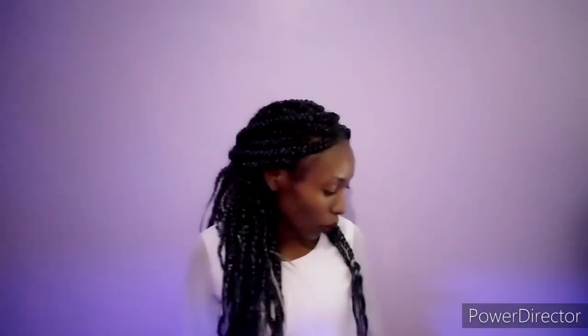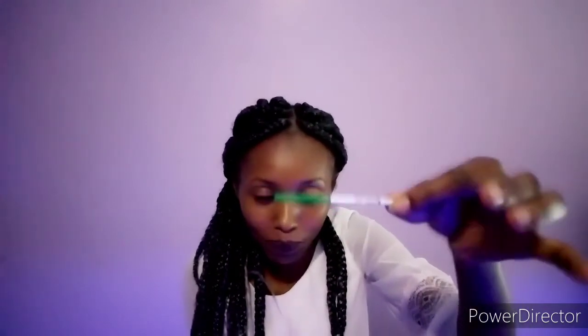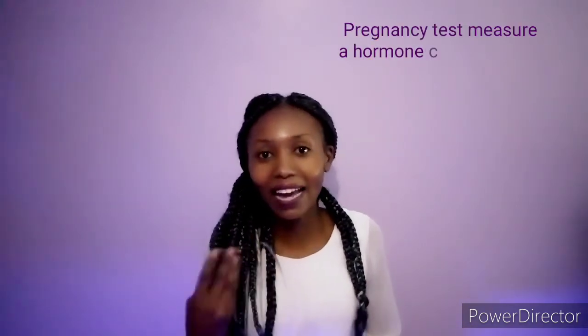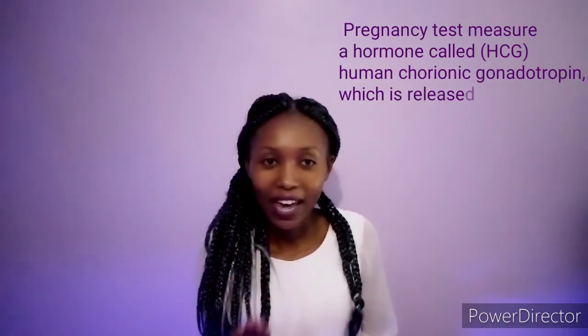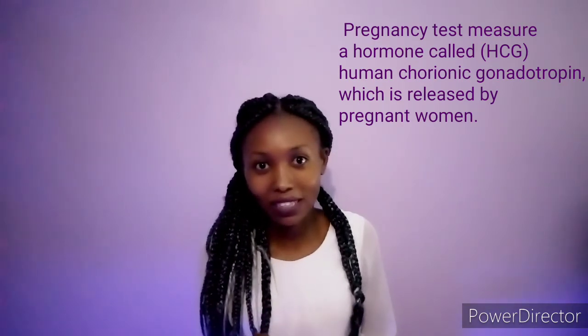Okay, inside it, I've opened it already. It's not a big thing, it's just a small thing right here. I hope you can see it clearly. So I'll just discuss this in a simple way. As you can see, this strip right here has been made in such a way that it has a hormone which can analyze your urine and tell you whether you're pregnant or not.